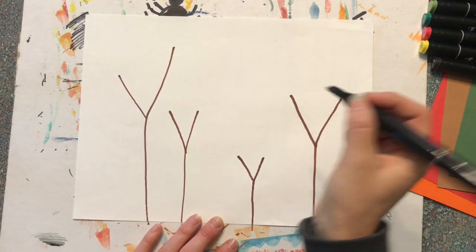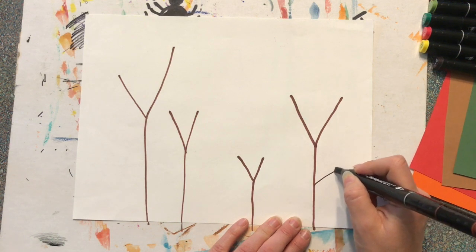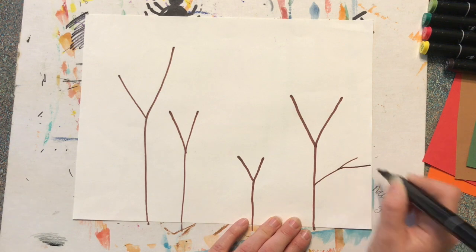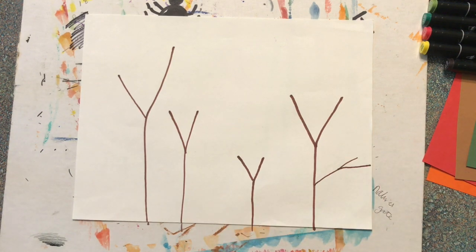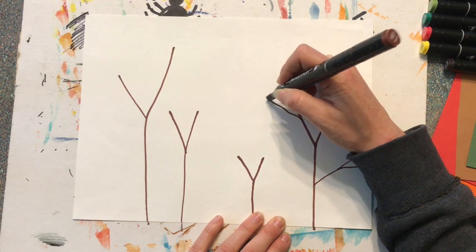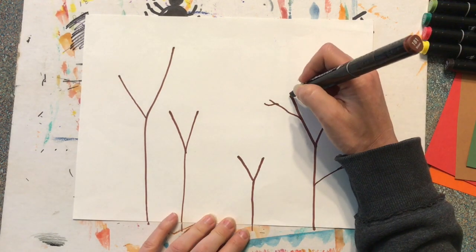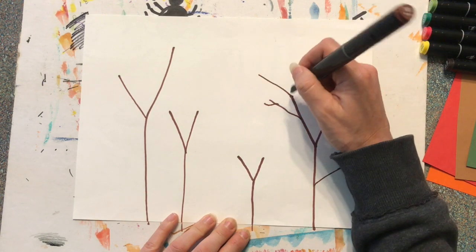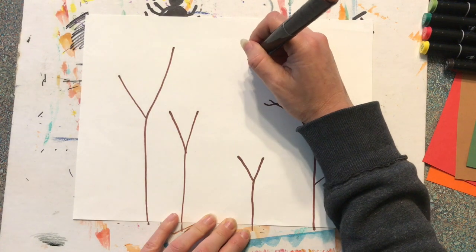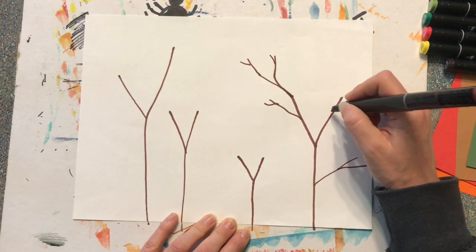So I'm going to start back where I started with my one tree, and I'm going to give him a branch at the bottom and another little Y. So think of our branches now as sideways Ys. And I'm just going to go back into my Ys and add littler branches. And maybe I go back on top of some of my Ys and add more Ys. So they can get tiny as you go up to your tree.